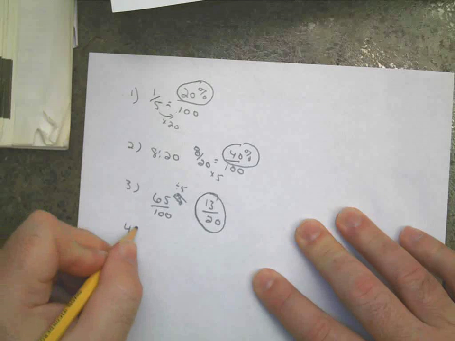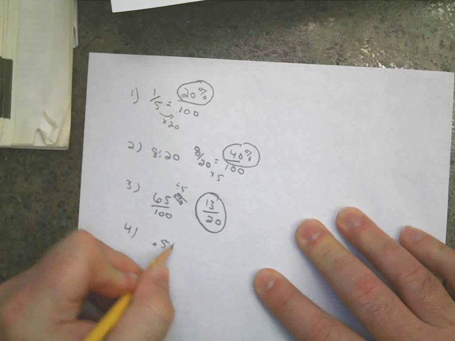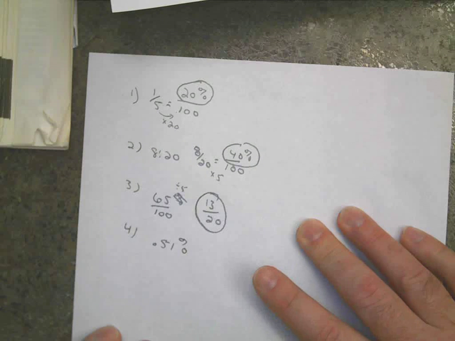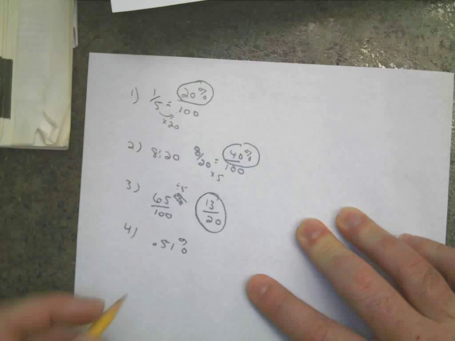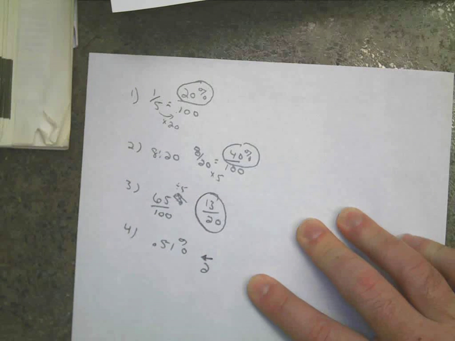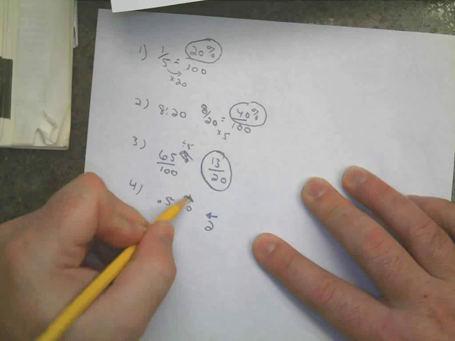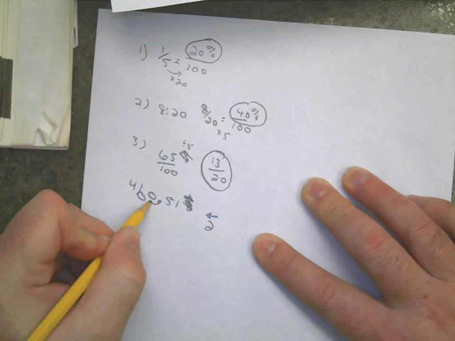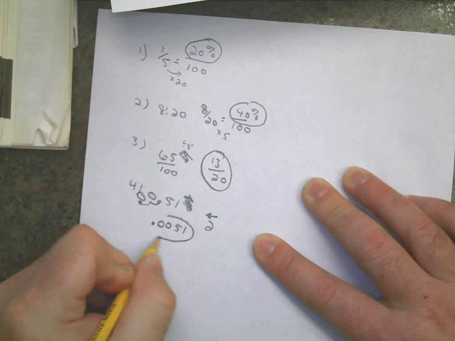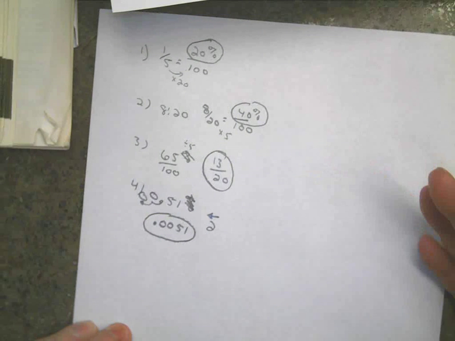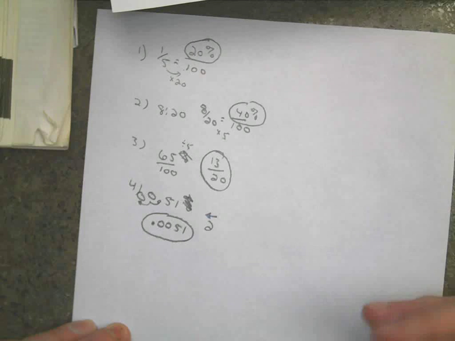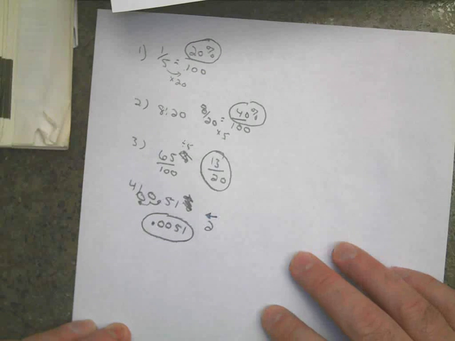Question number 4. Now we get into the freebies. 0.51 as a percent wants to convert it to a decimal. Anytime you have a percent to a decimal, it means 2 decimal places to the left. Get rid of your percent sign. Go 2 places to the left. 1, 2. Answer: 0.0051. They're playing a slight trick on us there. If that was 75%, that's a more common idea. Becomes 0.75. They're giving us one that's a really small decimal.